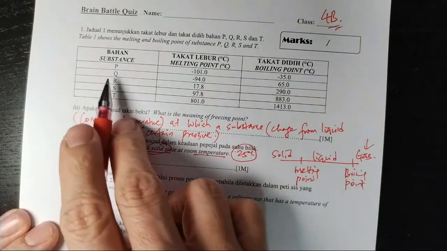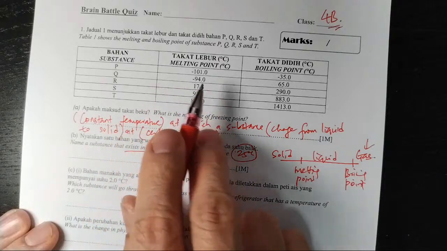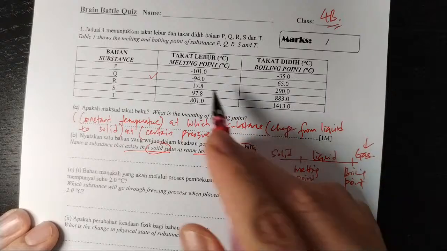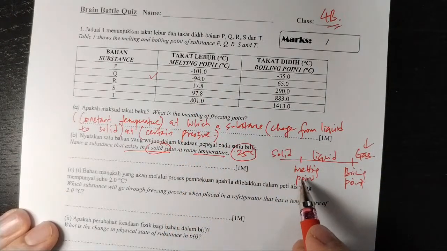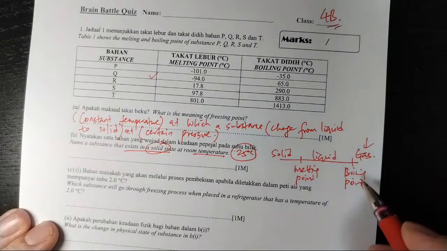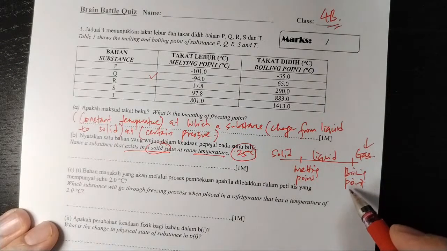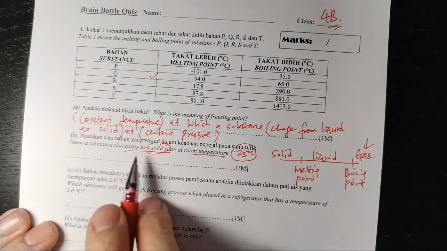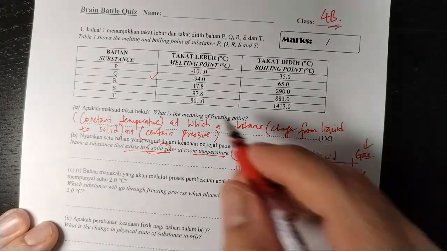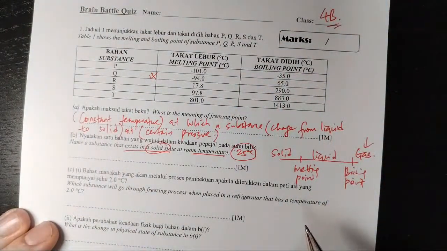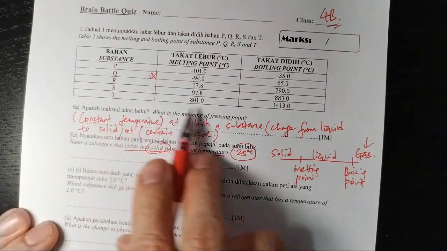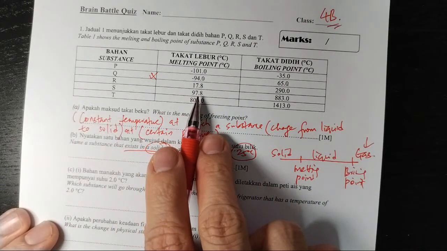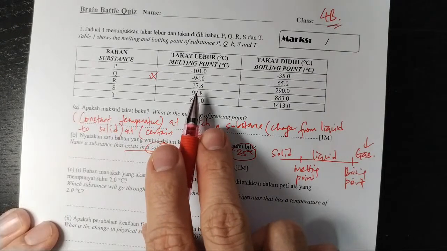So P cannot. Q, because this one is negative 94, it starts to melt, but only at 65 does it start to boil, so it is in the liquid form. The question asks for a solid, so this also cannot. So it means the melting point must be more than 25.